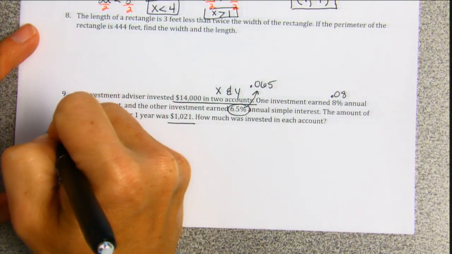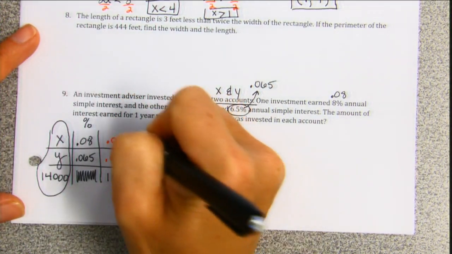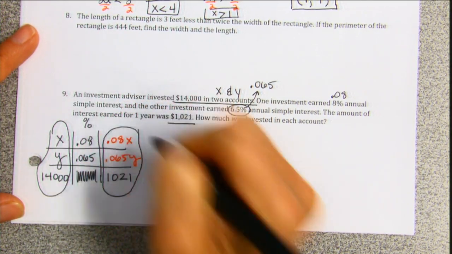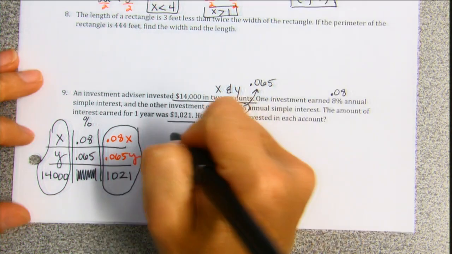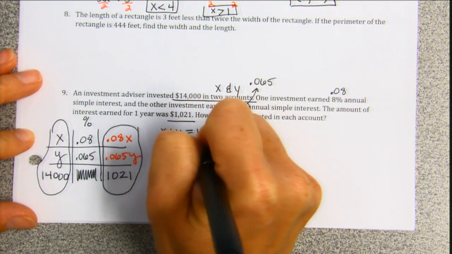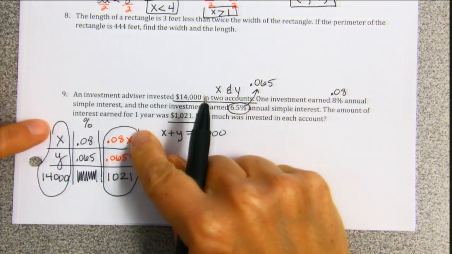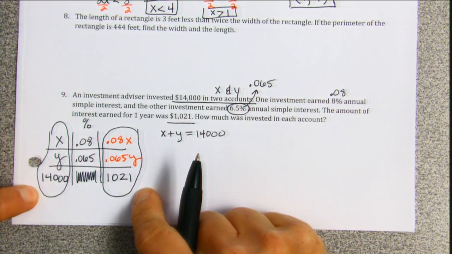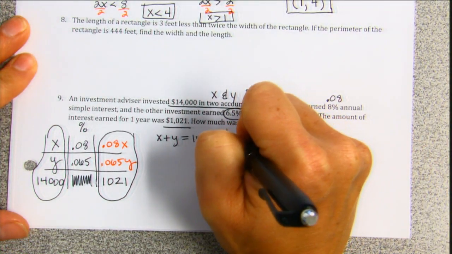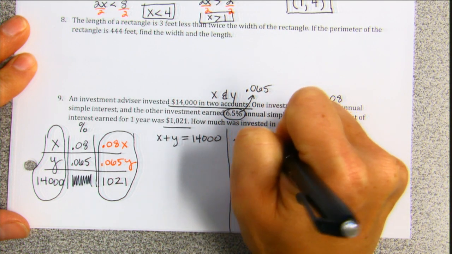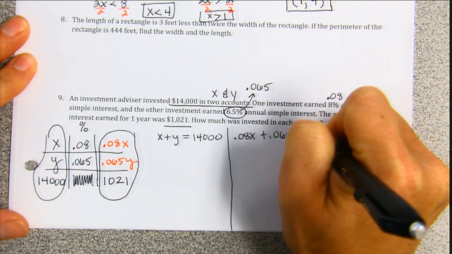Now you read it from top to bottom. I'm just going to kind of circle it. These are your 2 equations that we're going to use to start solving this problem. So if setting the tic-tac-toe up is a problem, maybe just go through, read it, and practice that. Then start practicing, okay, now I have a system of equations. I have x plus y equals 14,000. So you're always taking this plus this equals that bottom number every time. This other equation, put a line there so you see the difference between the 2 sides, 0.08x plus 0.065y equals 1,021.